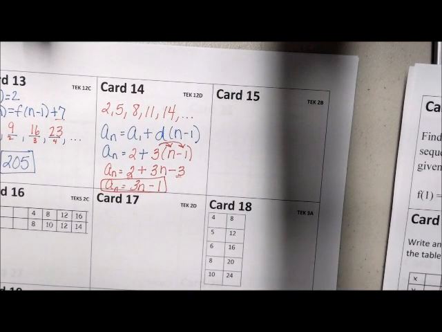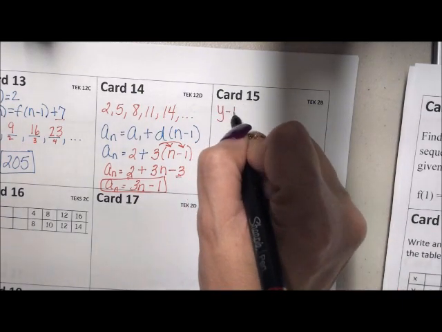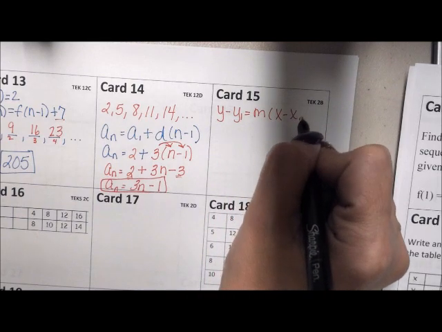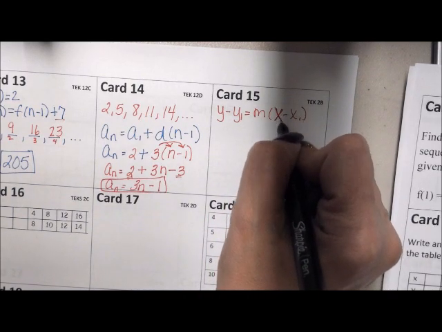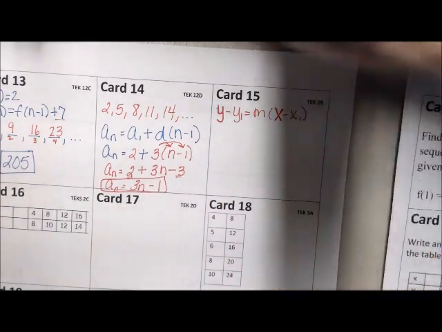All right, number 15. Write the equation of a line in point slope form given. All right, so point slope again. So y minus y1 equals the slope times x minus x1. Remember the first x and the first y stay put, they don't move. So here's what we've got.